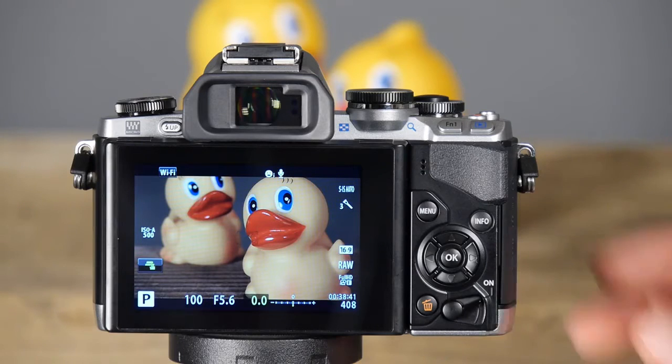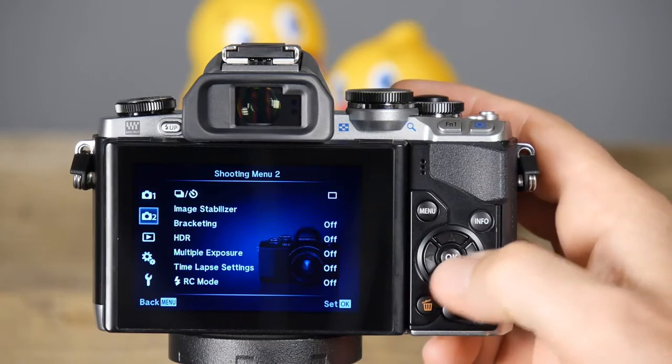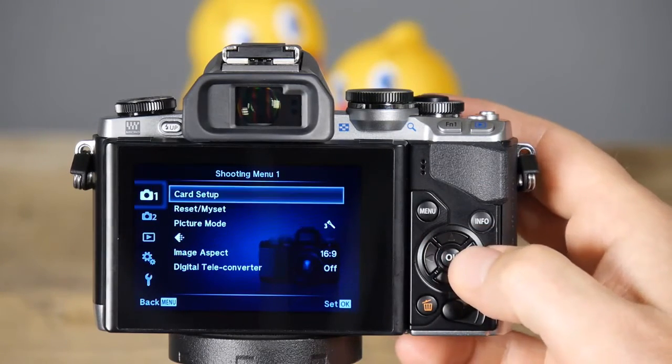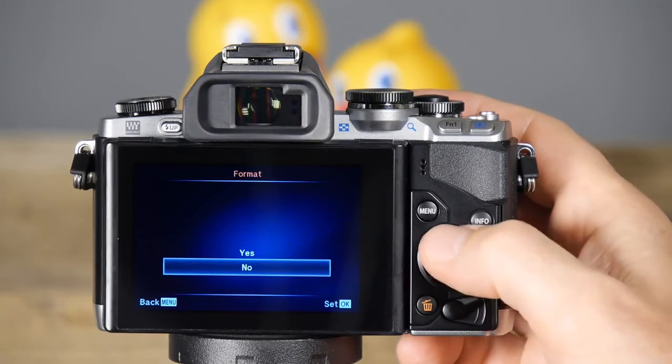To format the memory card, press the Menu button. Next, use the arrow pad to select Card Setup from Shooting Menu 1. Here, select Format, Yes, and press OK.